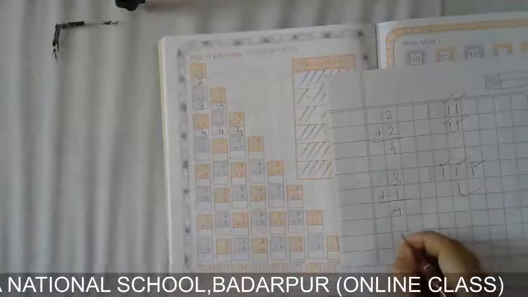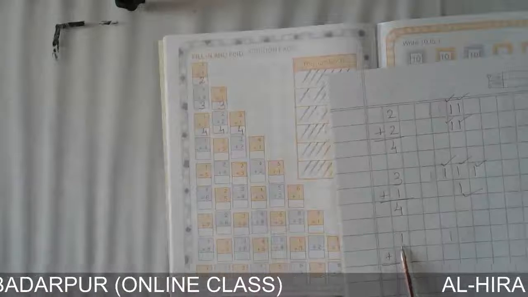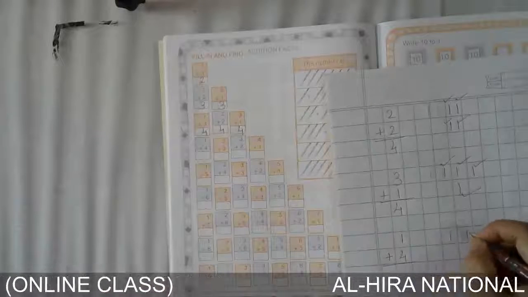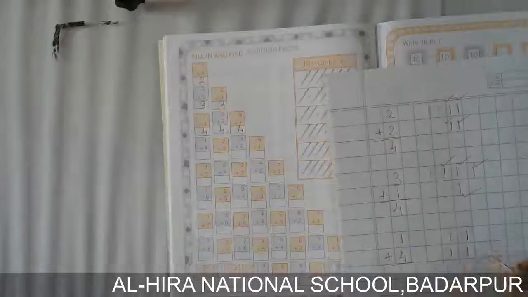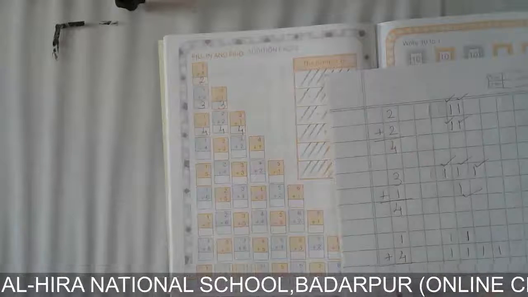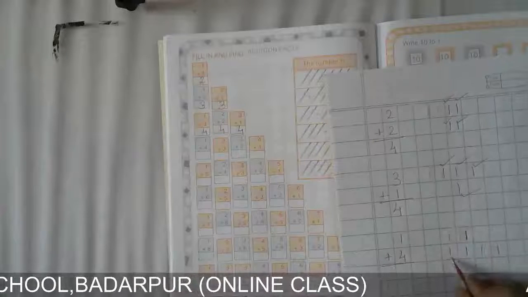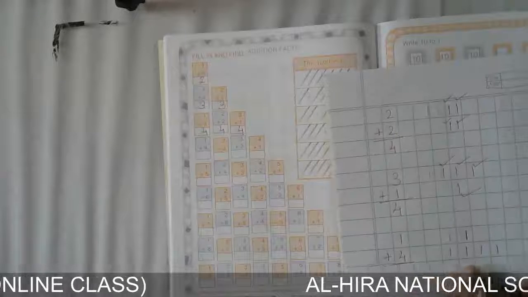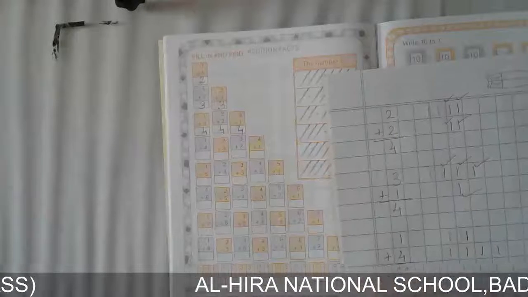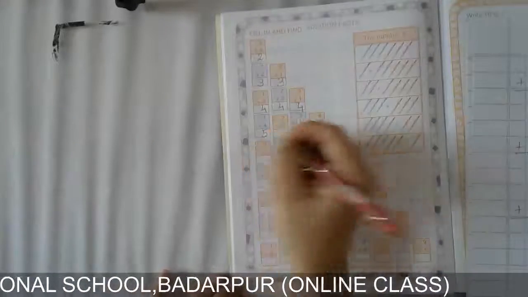Next one is 1 plus 4. So what number is this? 1. You have to put one line. Next is 4. Put 4 lines. 1, 2, 3, 4. And since it is addition, we have to count it together. So 1, 2, 3, 4, 5. How much do we get after counting? We get 5. That is 1 plus 4 equals 5. So you write here 5.